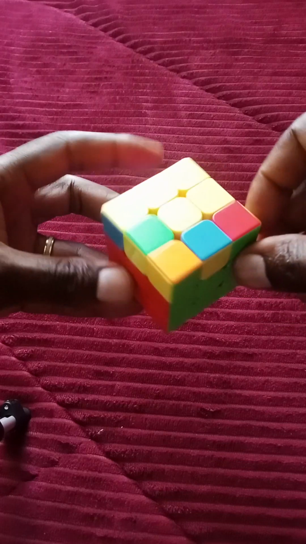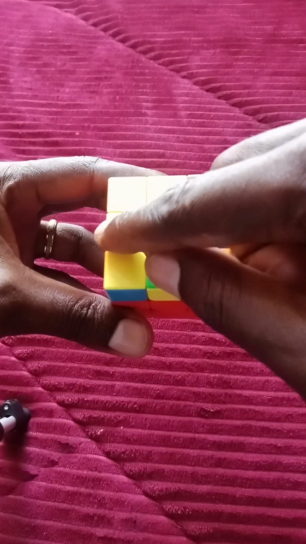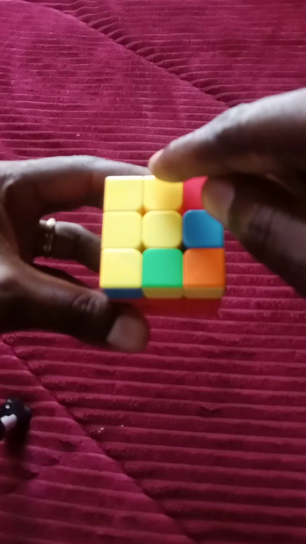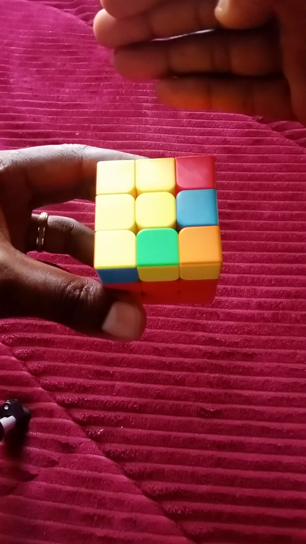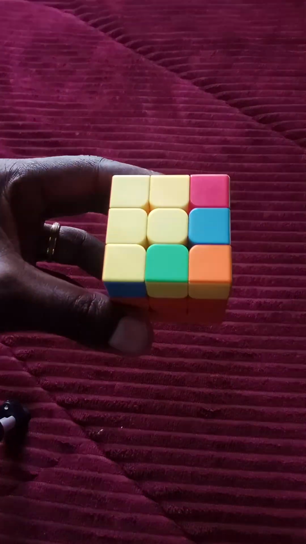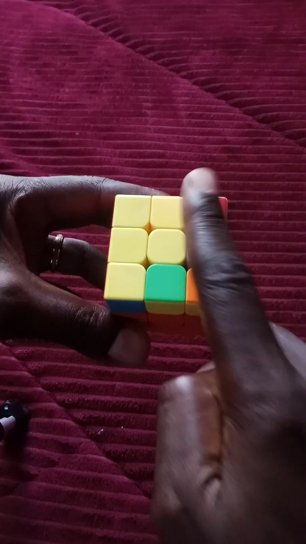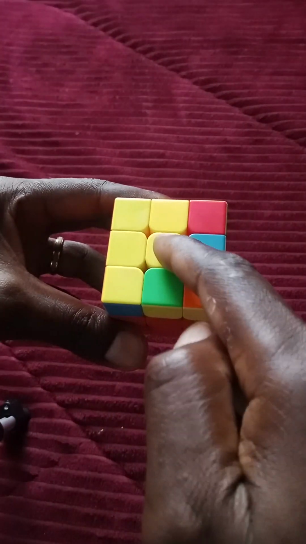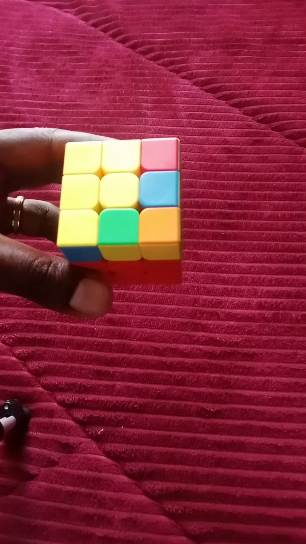If it is this way, just turn the whole cube so that it may face this way, that it is an L, a reflection of an L, and it is at the back left, assuming this is now front, this is back, this is middle, this is right, this is left. So it is back left, so we'll have an L there. That is step number 5.